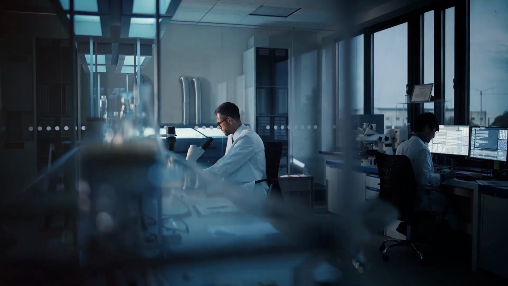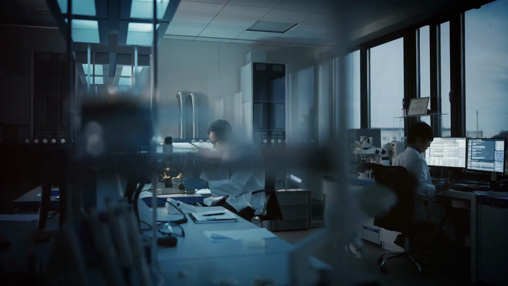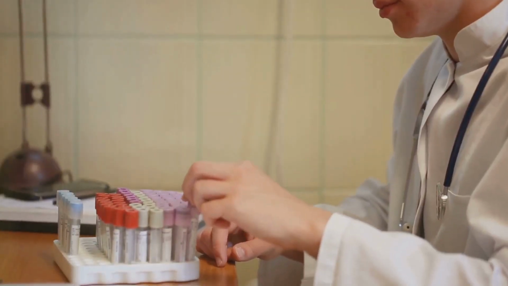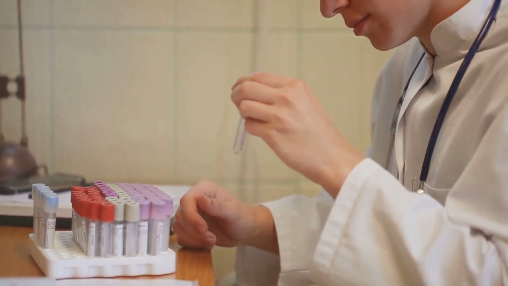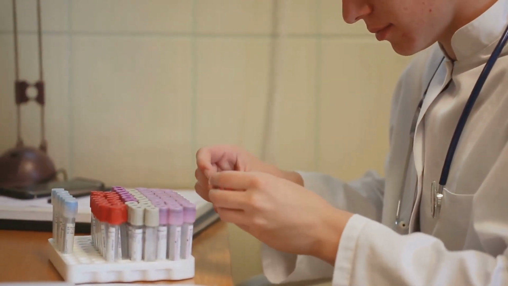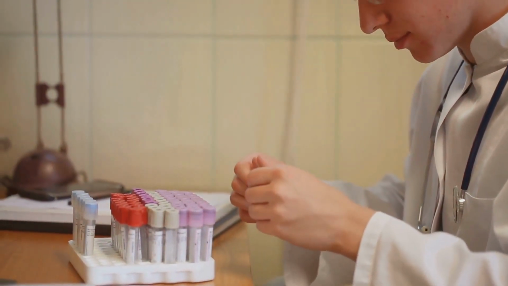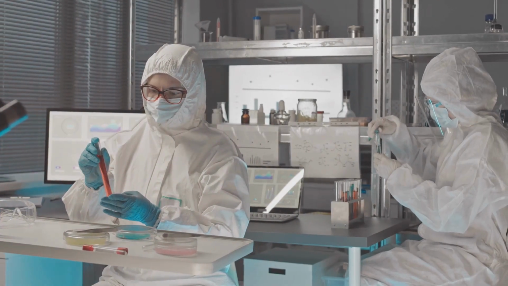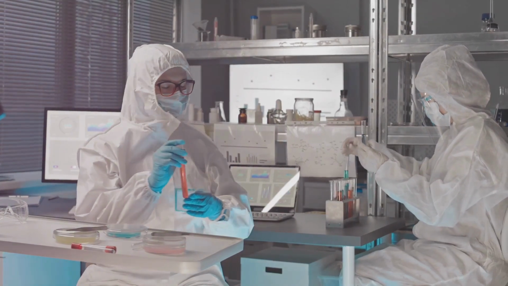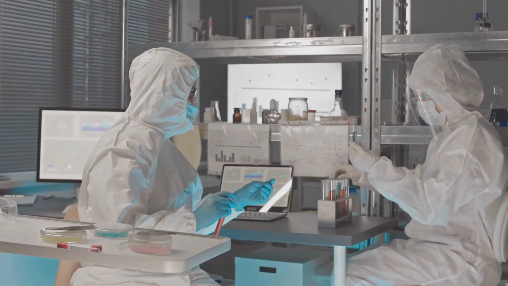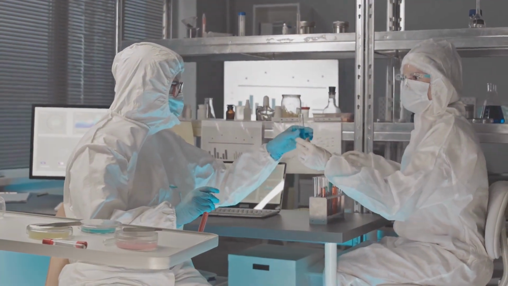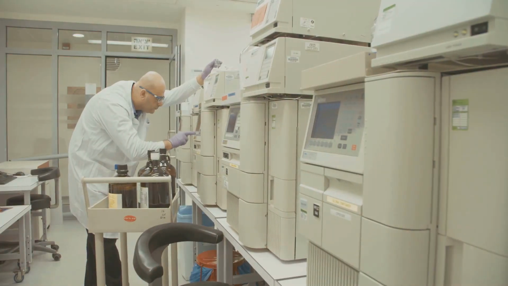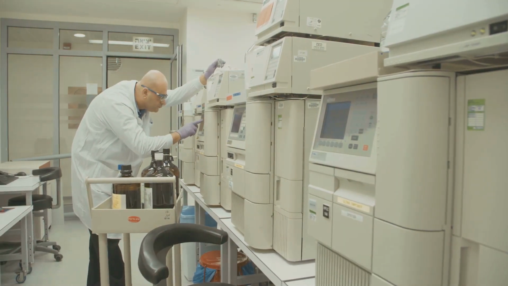Section 7, Clause 6, Sample Receipt, ensuring a smooth transition. Upon arrival at the laboratory, samples must be received and processed efficiently to minimize any potential for error or degradation. This initial step is crucial for maintaining the integrity of the samples. ISO 20658 outlines clear procedures for handling samples upon receipt, ensuring that every sample is treated with the utmost care and precision.